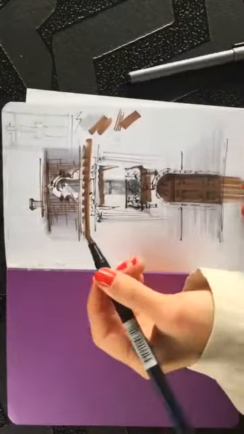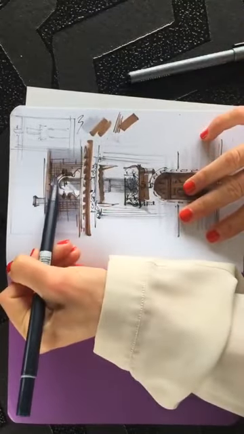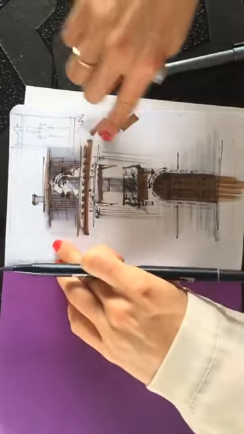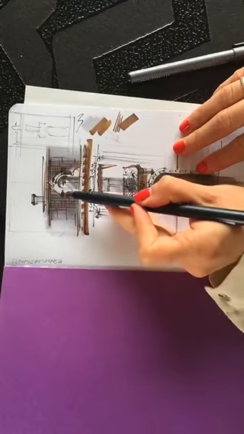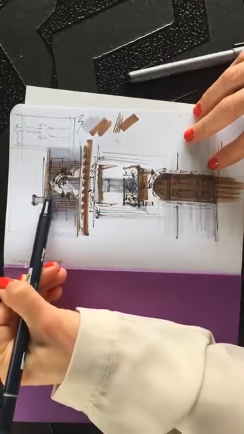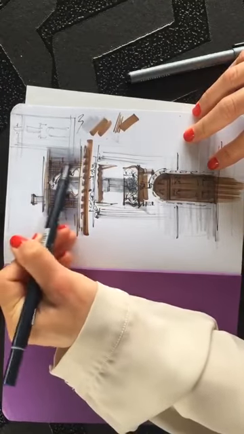So I will do this roof a little bit darker. Plus, if you notice, I'm creating kind of a gradient. So the gradient here, the lighter tone, and the closer it is to the central axis, the darker it is. So I may add some more contrast here.